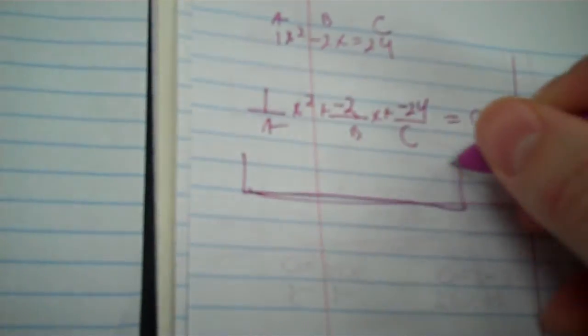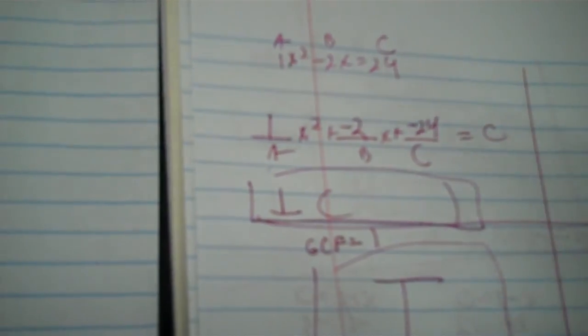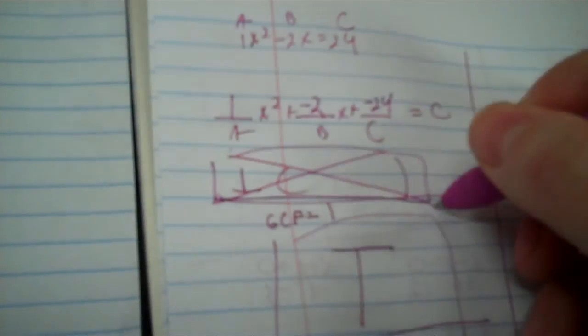So there's what I'm trying to factor. So GCF and my T box, okay? So GCF. 1, 2, and 24, GCF's 1. Now again, we got x to the second, x to the first, and then not an x at all. So we can't put an x there, okay? Because that doesn't have an x to divide from, so we won't be doing the GCF.